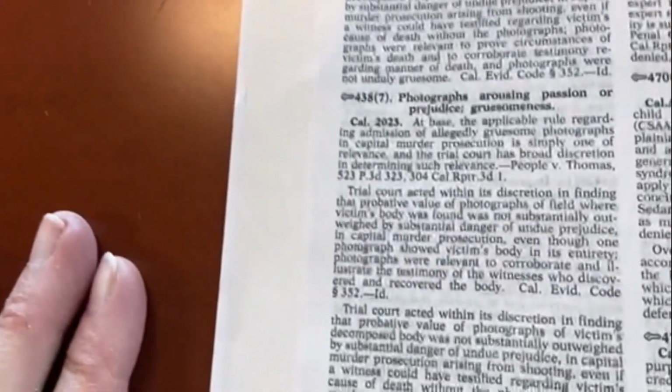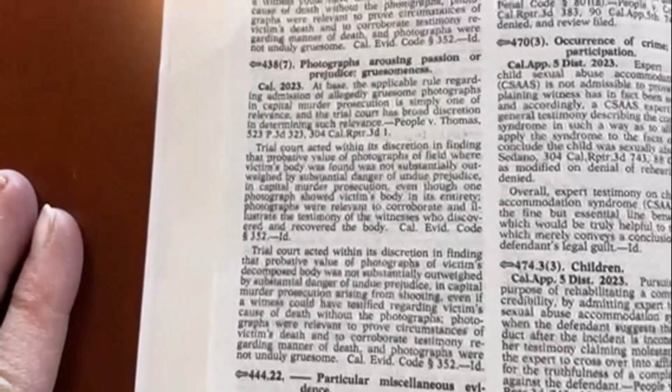Here, Isaiah is going to leaf through the pamphlet until he finds the topic and key number, and when he does, you'll see that there are a couple new cases added.